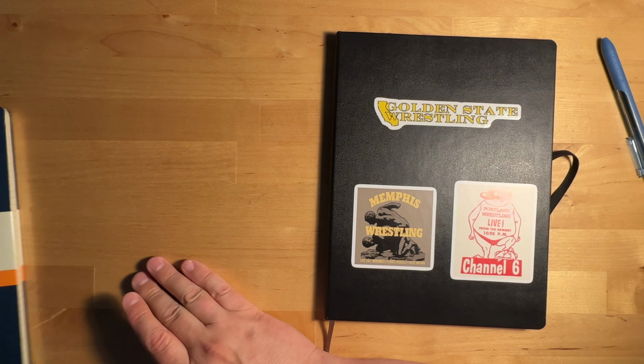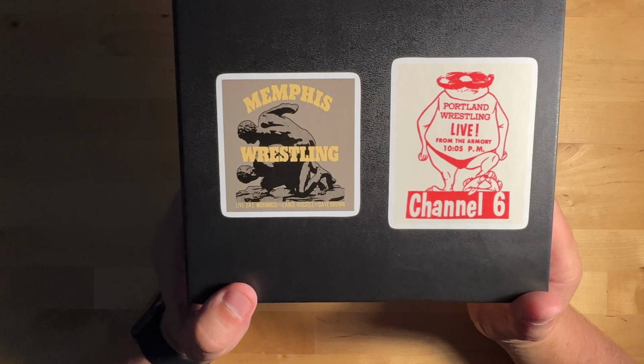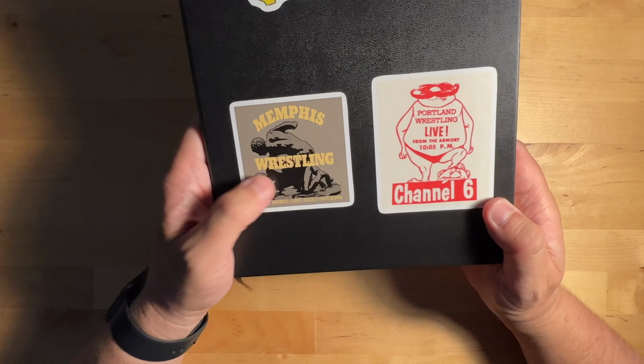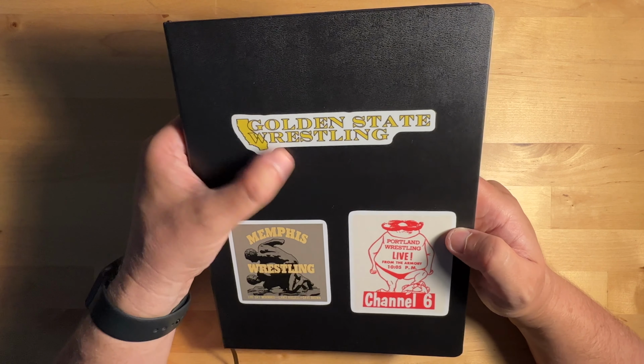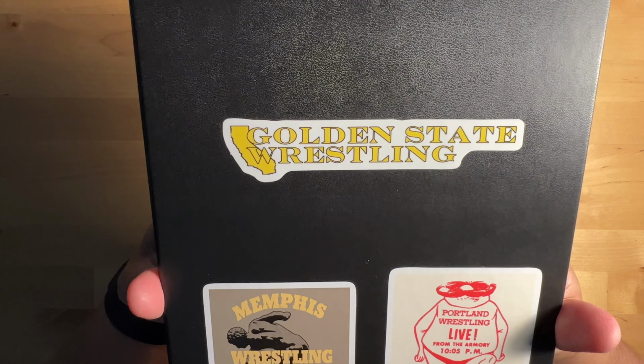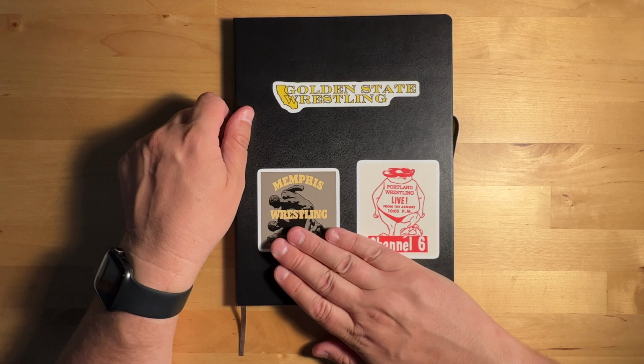And what I did was I went on Etsy and I found these great stickers for Portland Wrestling and for Memphis Wrestling. And then I have a store for Golden State Wrestling, and I made up these little stickers. And so I just got those stickers, put them on here. The Portland one came with an extra one for some reason. But anyway, very, very cool. They were super cheap. I think it was like $2 or something like that.